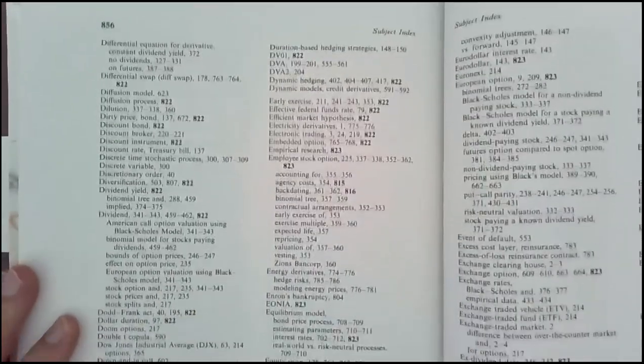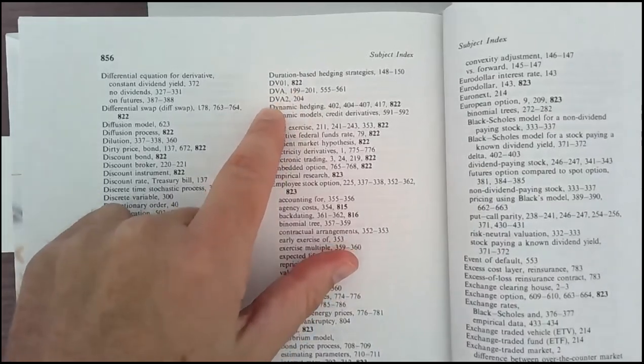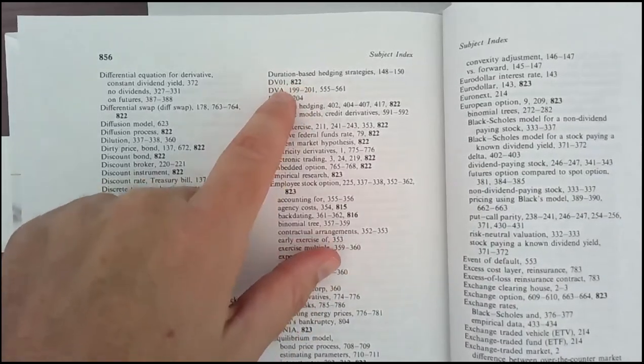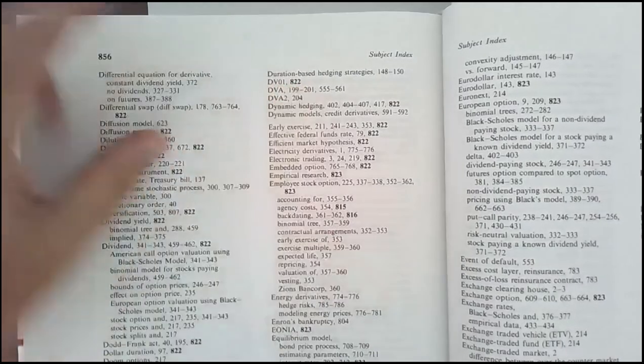So DVO1, so it's here, DVO1. There's also something called DVA, but that's not what we're talking about. We're talking about DVO1. So this is 822. All right, so let's go to 822 and see what he writes.